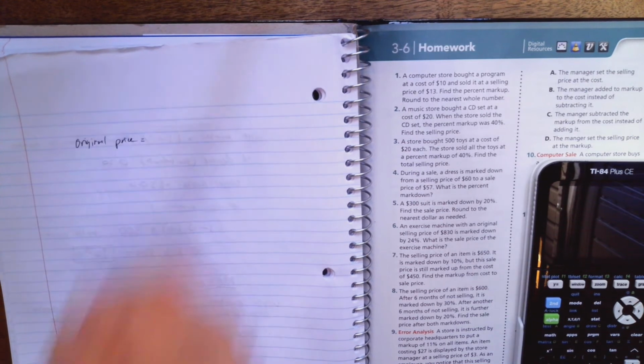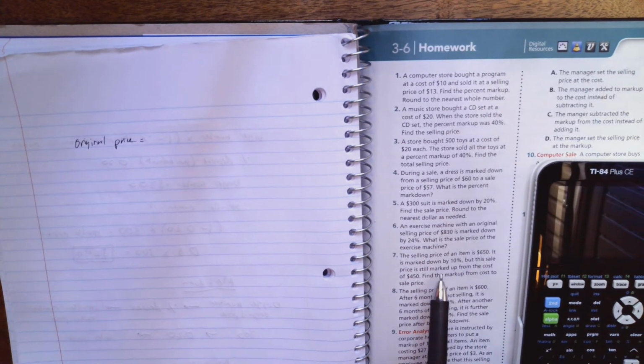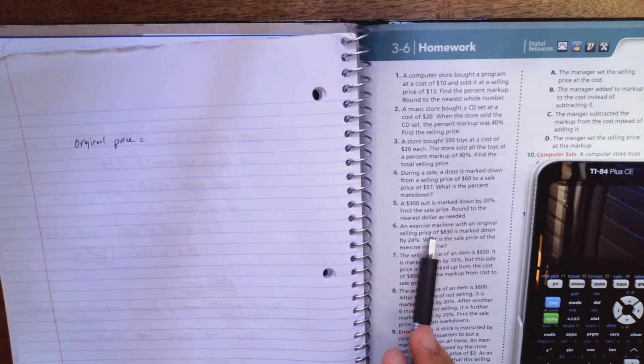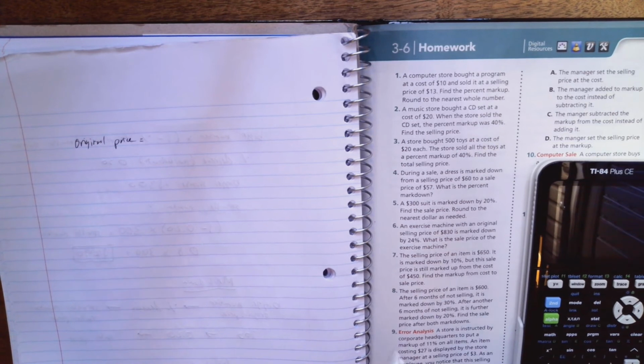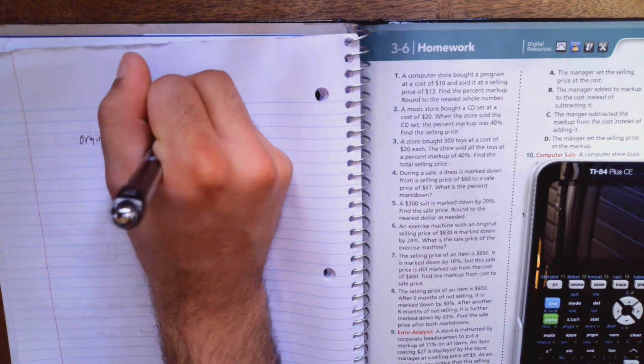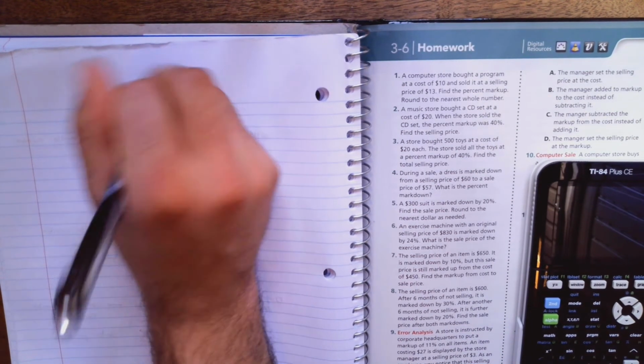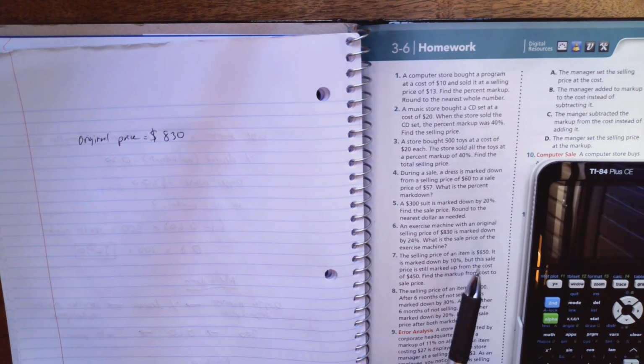And what is that equal to? Okay, we're doing number 6, actually. Hey, no worries. Yeah, that's exactly right. So that's our original price. We've decided that this is a markdown.